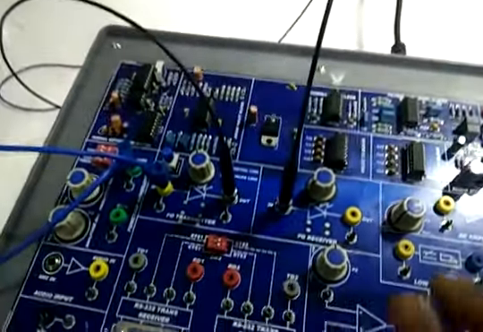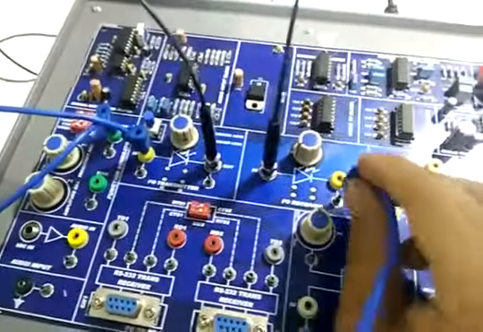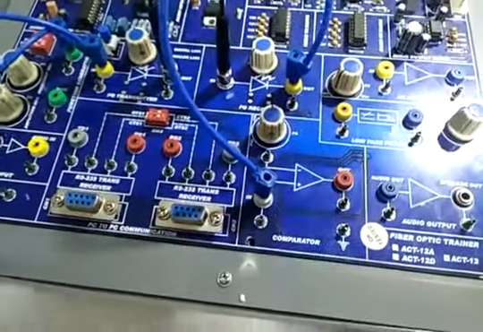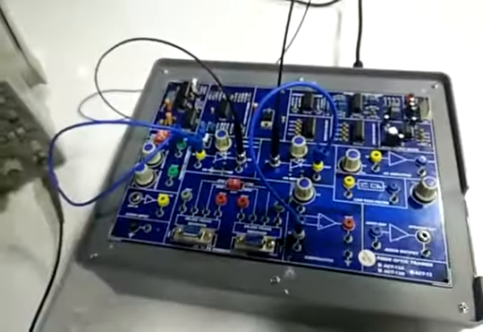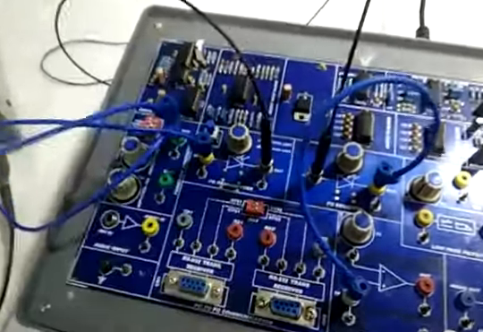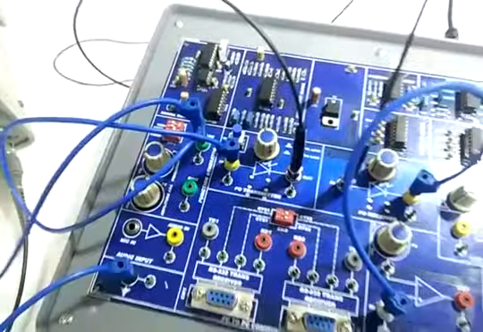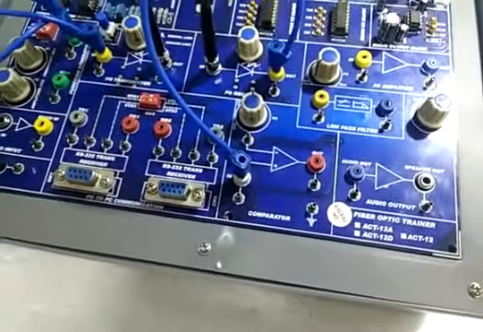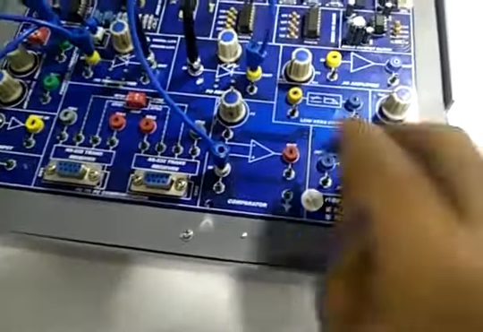Connect 1 meter fiber optic cable between transmitter and receiver. Connect output of FO receiver to input of comparator. Connect first channel of CRO to square wave output and second channel to comparator output and ground to ground.